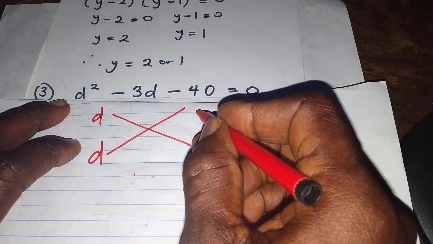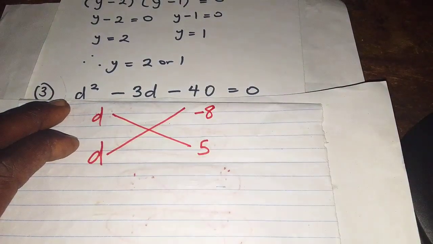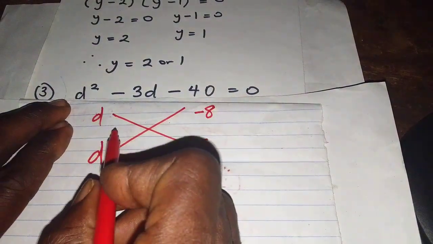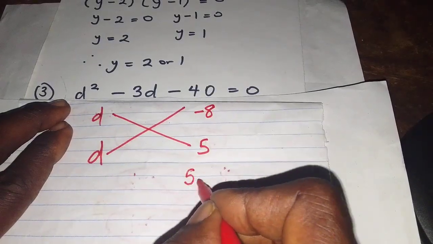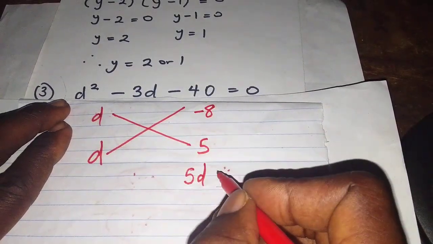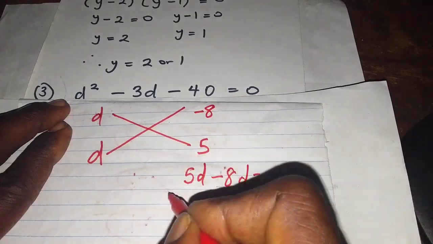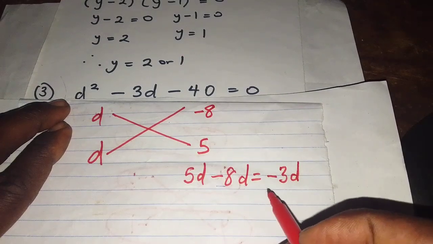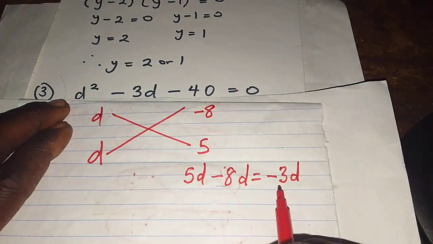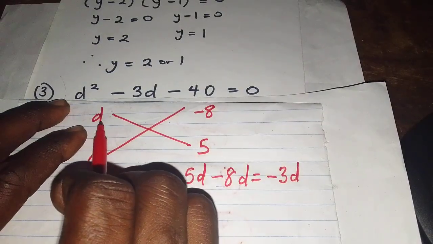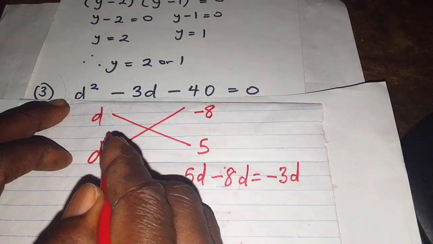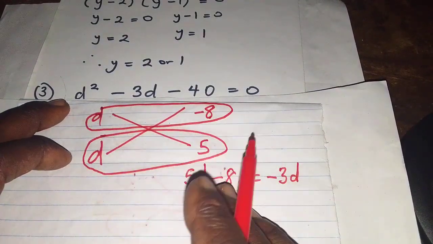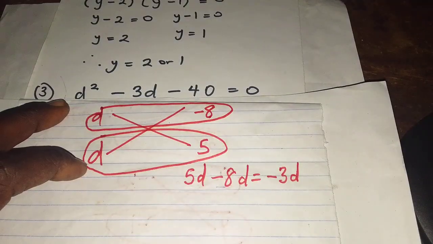Now I'm going to try minus 8 times 5. Minus 8 times 5 will give us minus 40. So let's check if it will give us what is in the middle. d times 5 will give us 5d. d times minus 8 will give us minus 8d. 5d minus 8d will give us minus 3d. Thank God, we've been able to get what is in the middle. So that means the factors will be what? d minus 8 and d plus 5 will be the factors of this. So you write the solution this way: d minus 8, d plus 5.